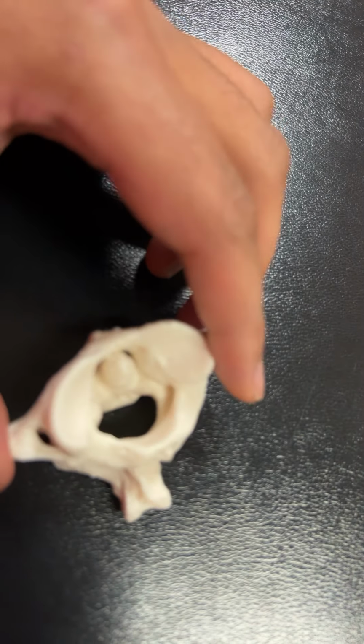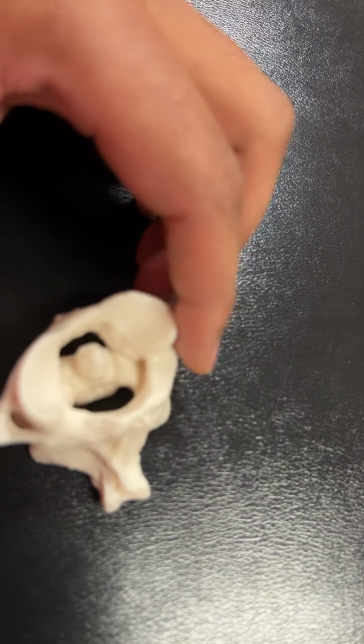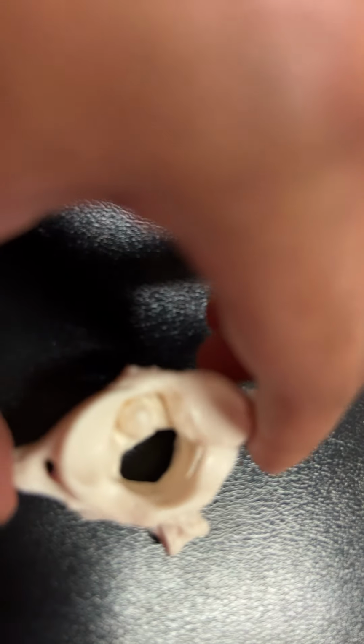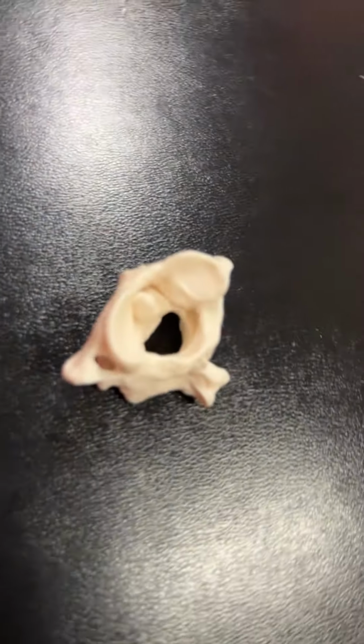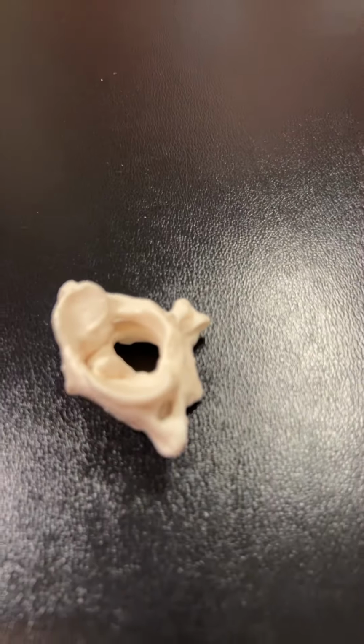And then this dens, which is this little bony prominence, allows for the neck to turn and rotate. So it rotates on that axis there. And that is what the dens looks like with the axis and atlas.